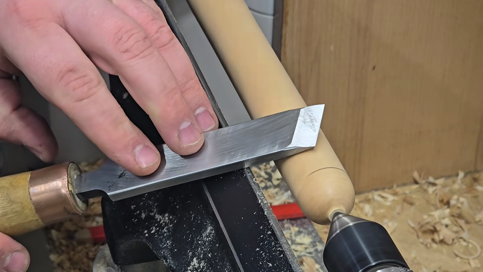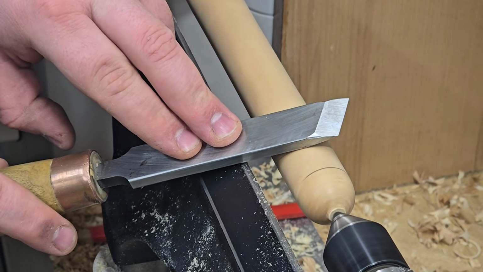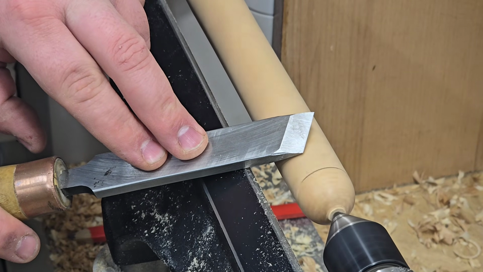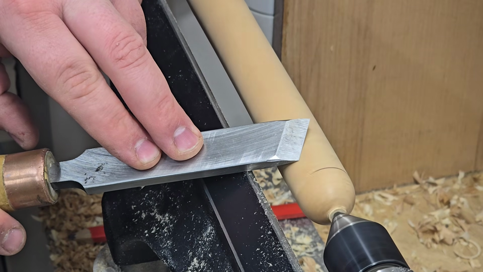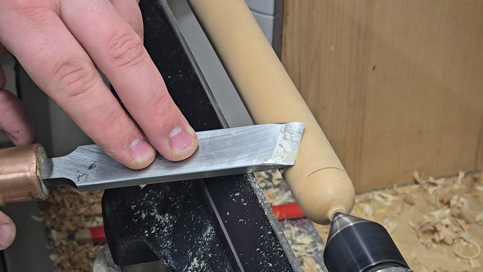So I place, or you can place the entire tool on top, so nothing happens. So if we bring it down and start lifting the handle up, the tool will fall slowly into its place where it wants to cut.